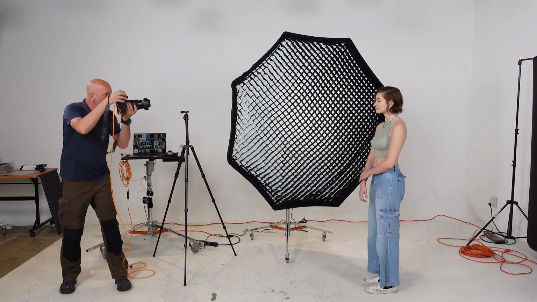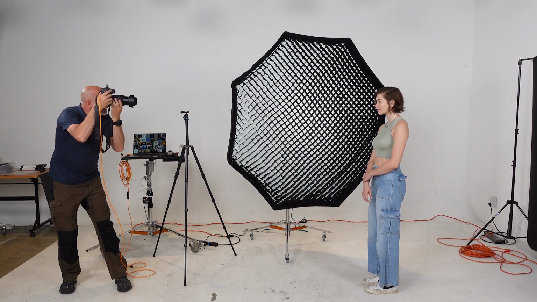I'm going to shoot a vertical shot just so we can sort of see. And this is going to be from about the waist up. Beautiful. That looks great. You can see that we can get all kinds of beautiful light.